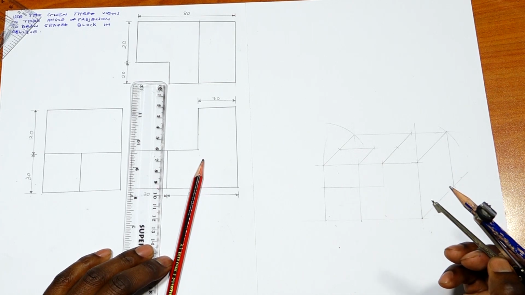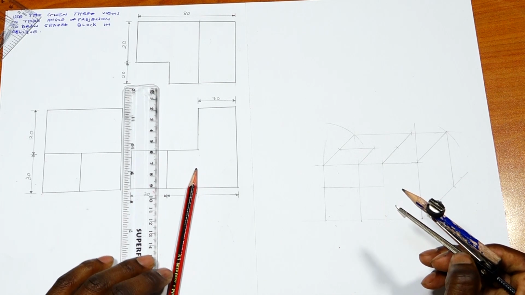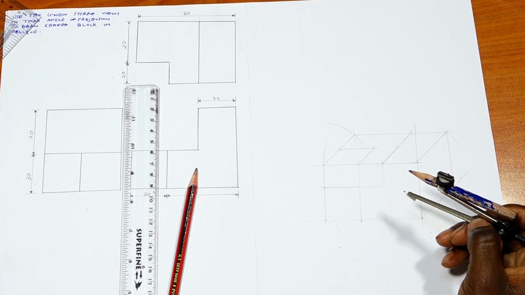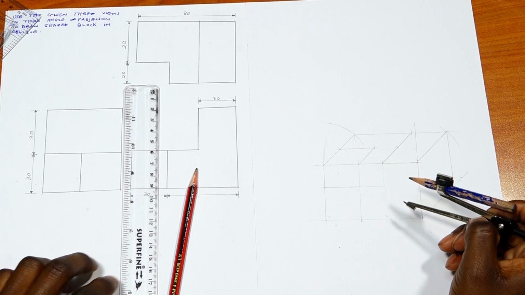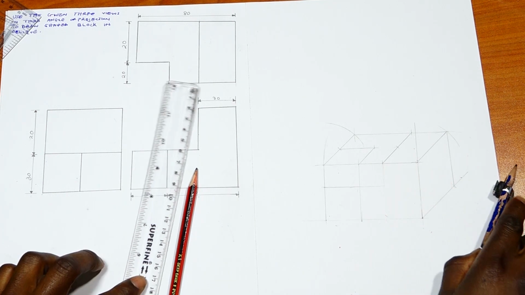Now, what is our next step? Our next step now is to develop the faces. We have to develop now the faces. How do we develop the faces?